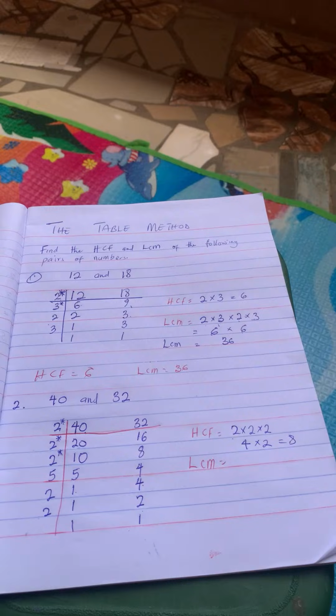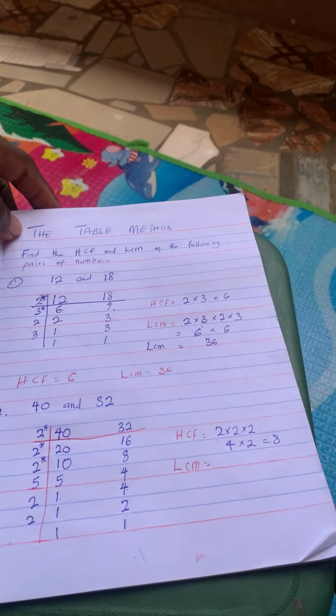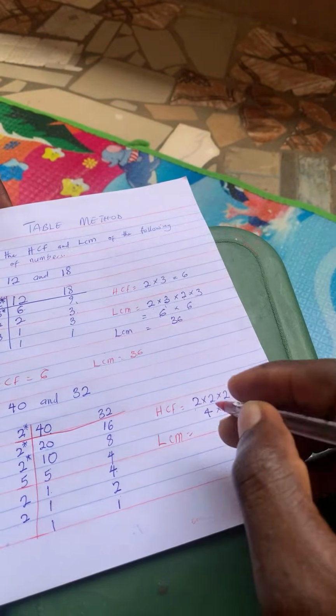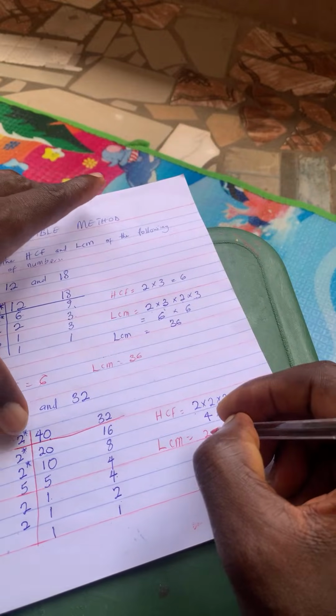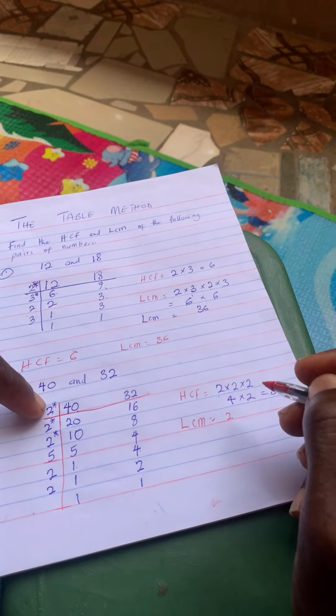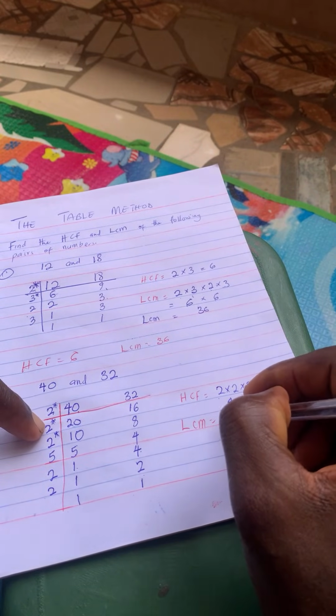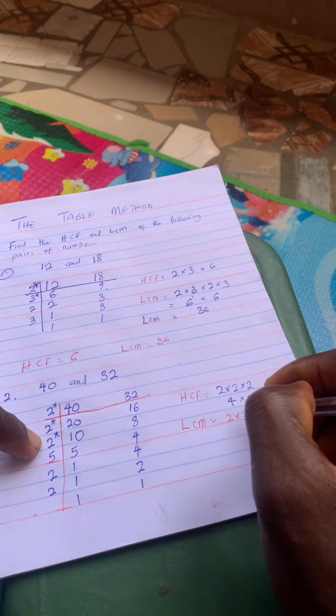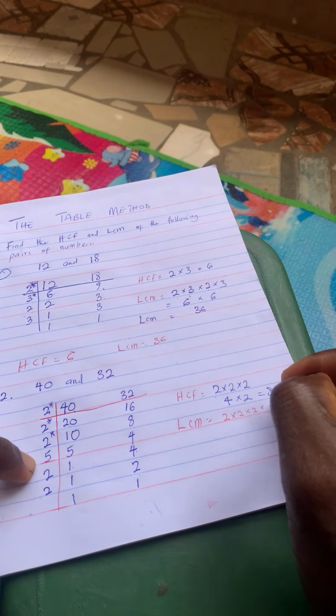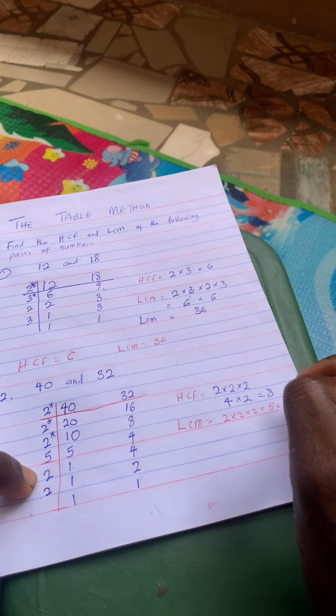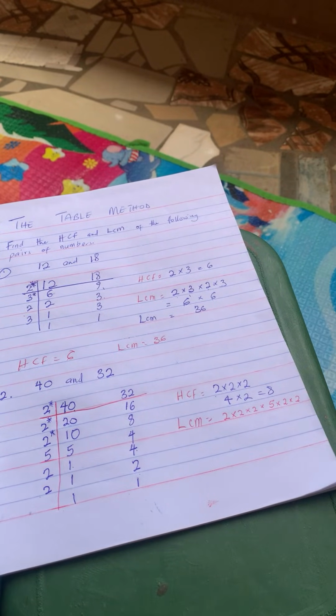Okay, Kukua, I see your answer there. Roland, please check your answer. I think you made a mistake with your presentation, so please check your answer. So this is going to give us 2. Please let us take note of how we are getting our LCM. The first 2 times the second 2 times the third one times 5 times 2 times 2. Okay.